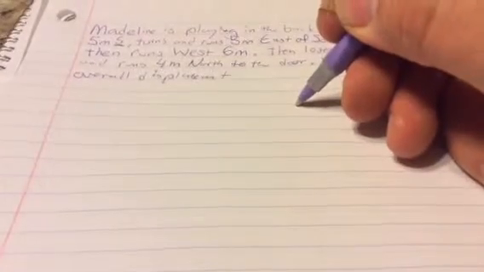I've been harping on you guys that step number one is to draw out the problem. So first things first, 5 meters south. And then we're going to draw 5 meters to the east of south.